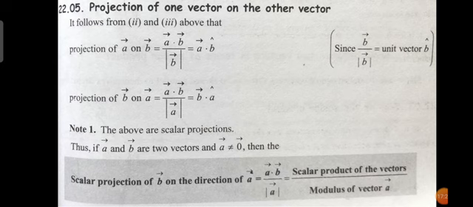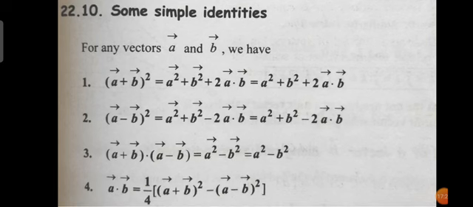These are the algebraic identities. As identities, A plus B the whole square. Here A and B are vectors, so the same result is followed. Vector A plus vector B the whole square is the square of A plus the square of B plus 2 into A dot B. Similarly A minus B, and A plus B into A minus B. And A dot B is 1 by 4 into the square of A plus B minus the square of A minus B.